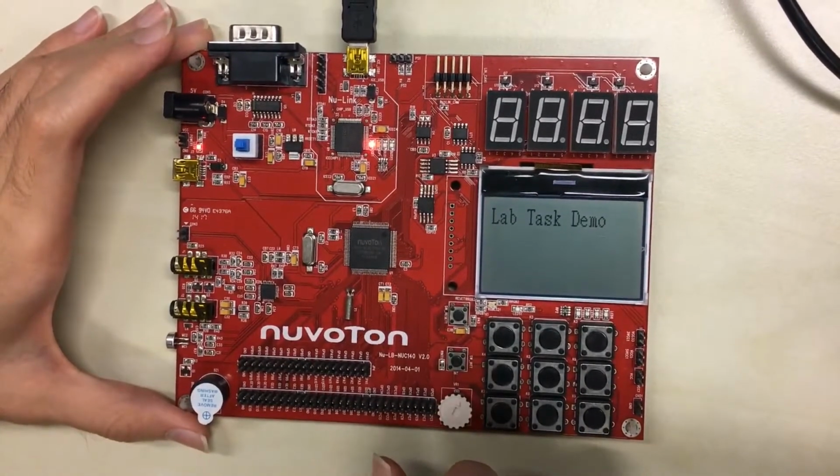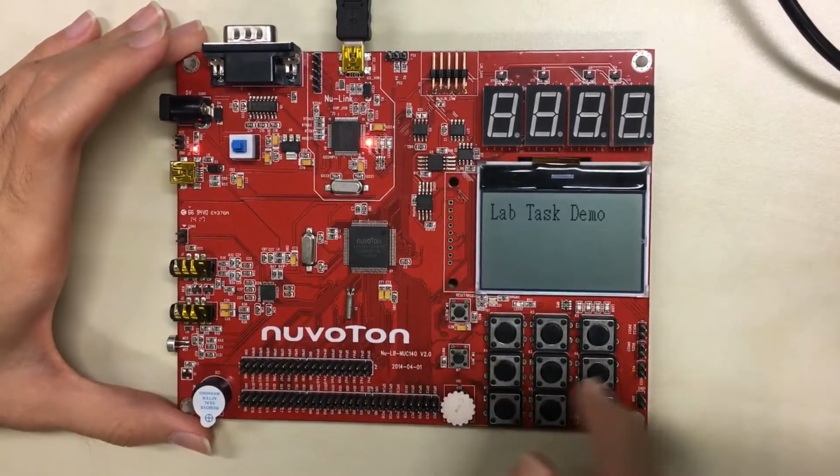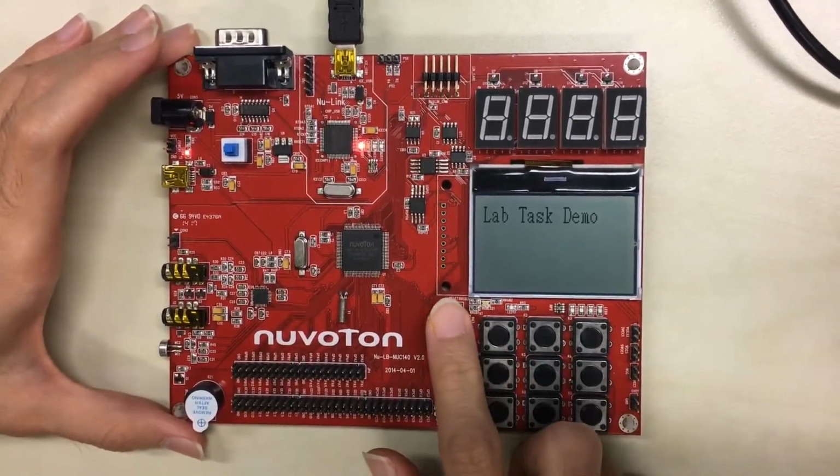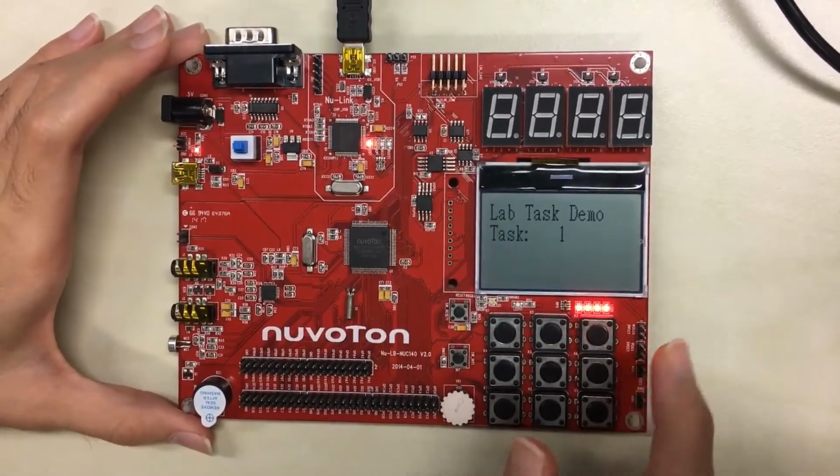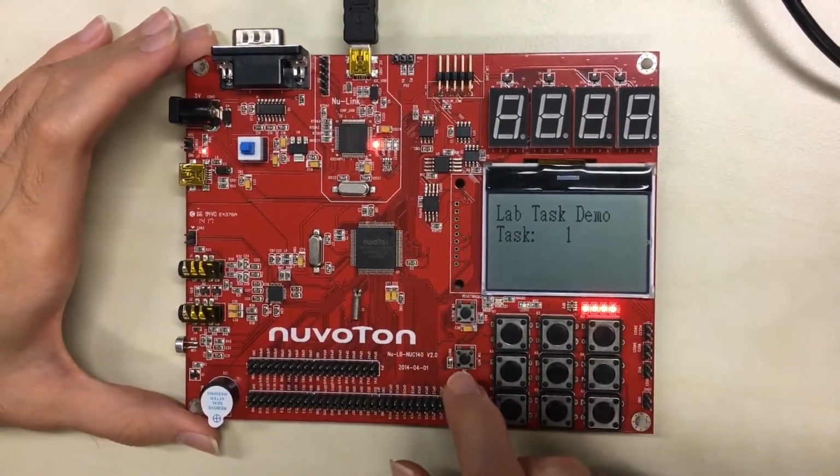Okay, so for the first task, we need to illuminate all the 4 LEDs on the board. So when I press 1, all 4 LEDs are lit. So from LED 5 to LED 8.